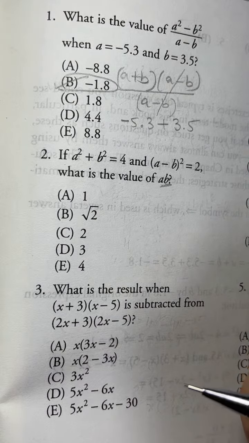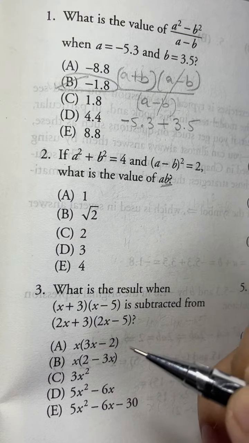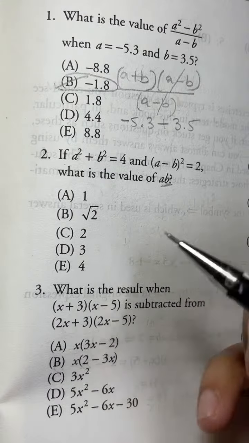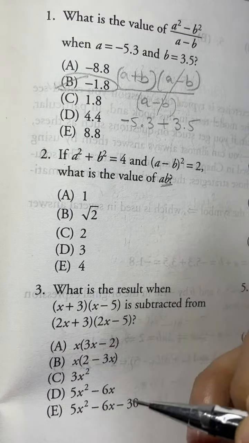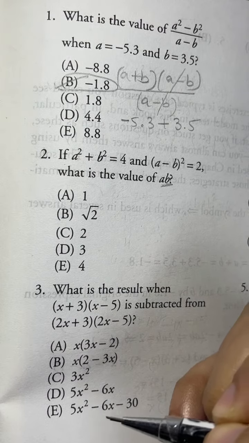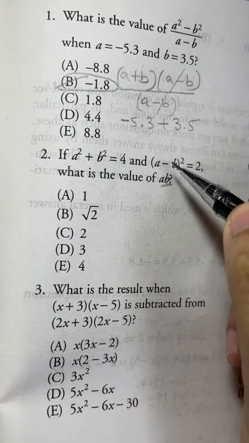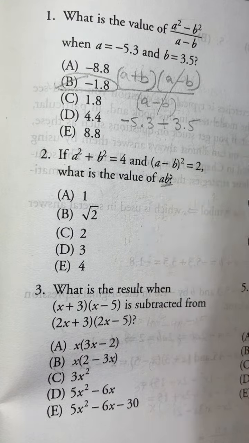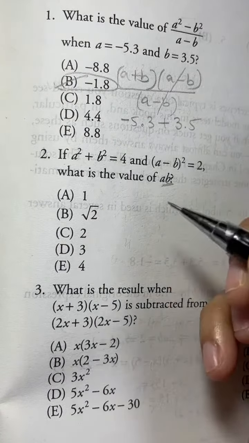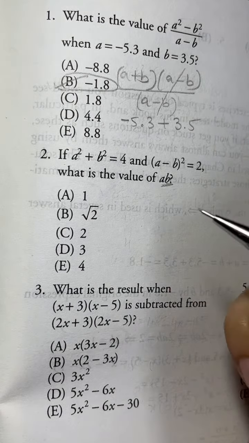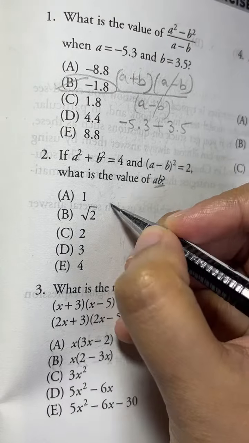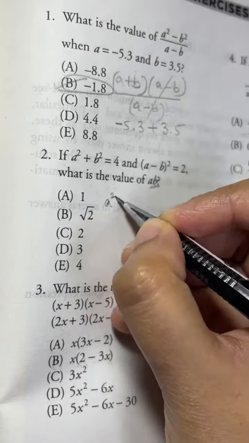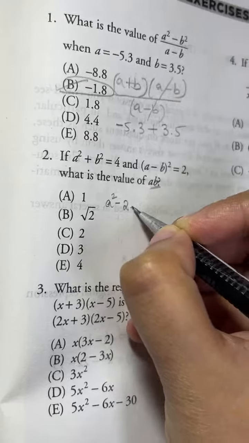First of all, if you know the concept, if you know how to solve it, you can easily solve it. That's pretty easy. You just have to put on your identity. What is a minus b the whole square? That's it. So what is a minus b the whole square? That is a squared minus 2ab.